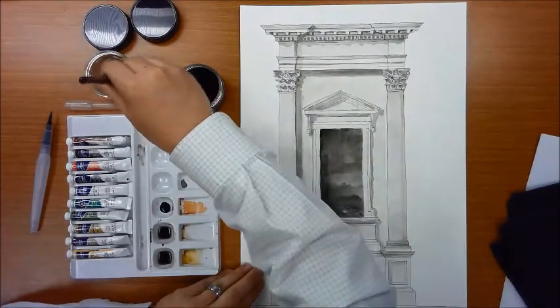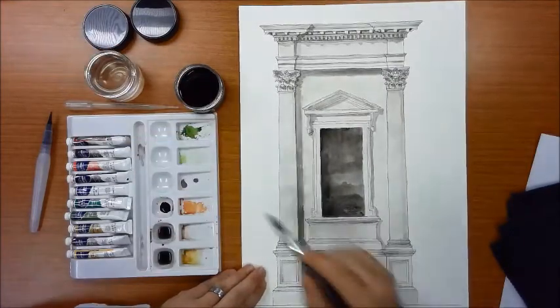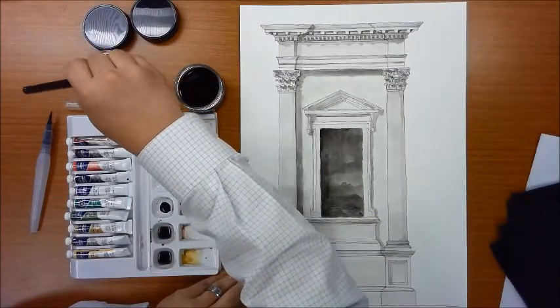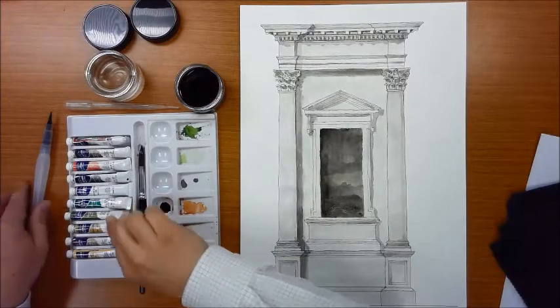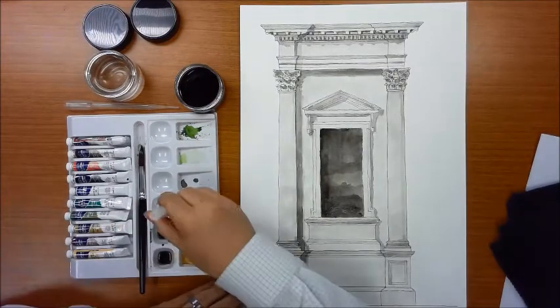Okay, so now just a couple of last minute highlights on our capitals. They look dry now.